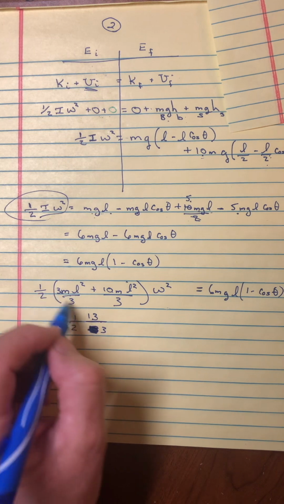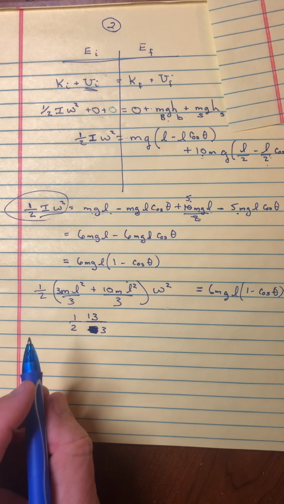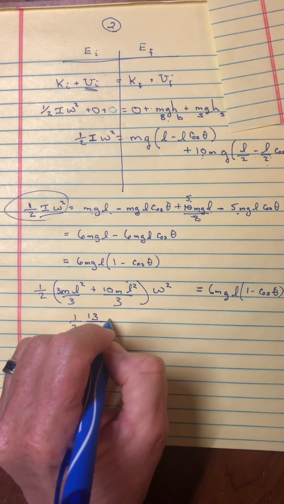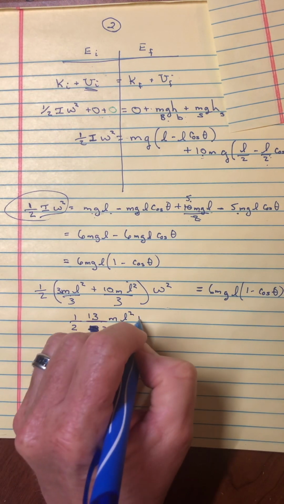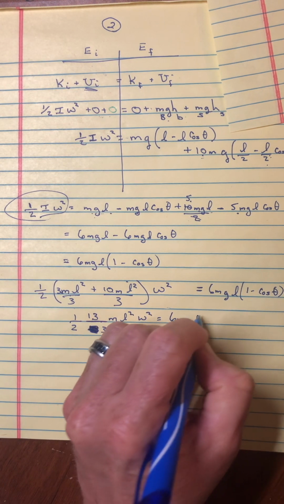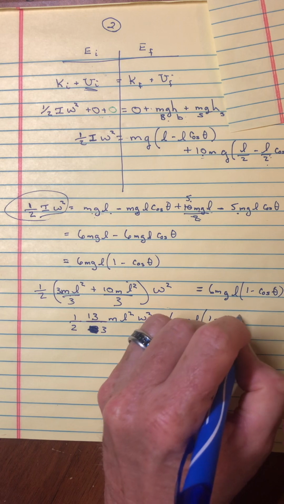And then multiplying both sides by 3, that top is a 13. Okay, and then that would be 13/3 ml squared times omega squared is now equal to 6 mgl times 1 minus cosine theta.